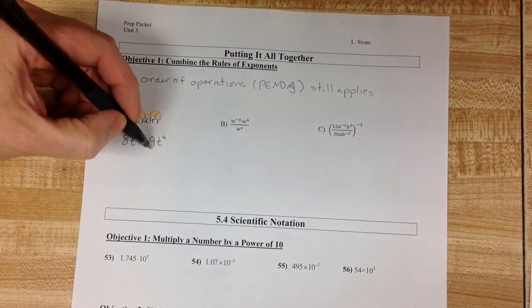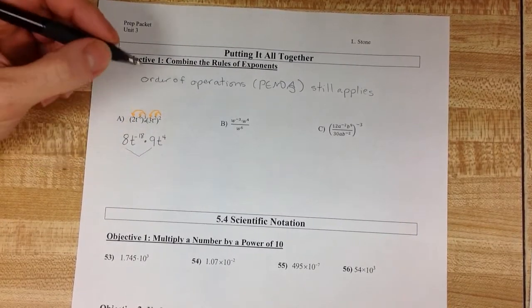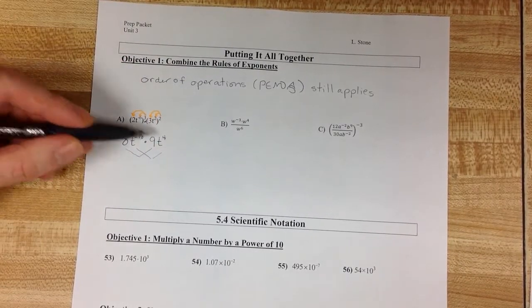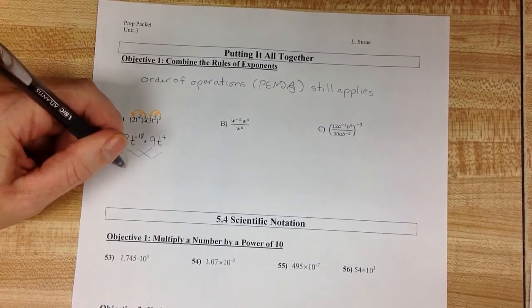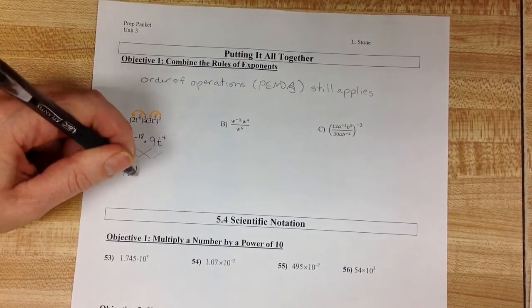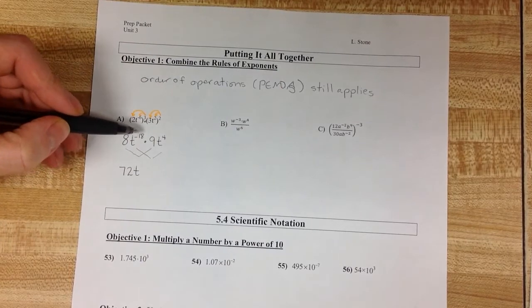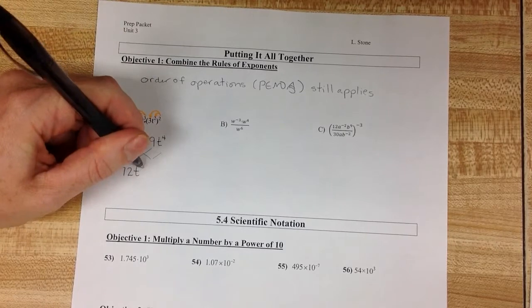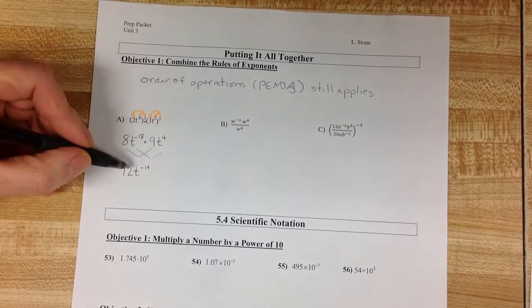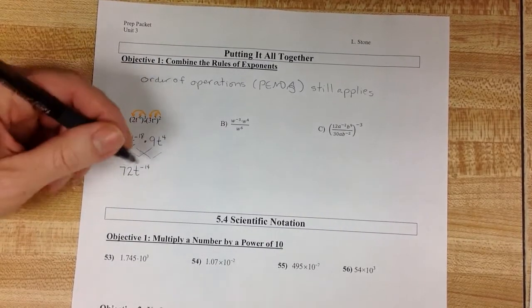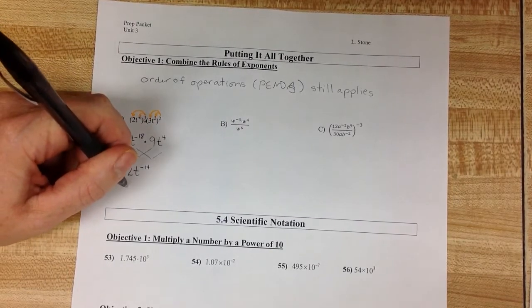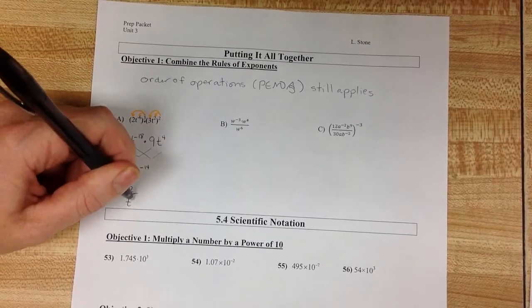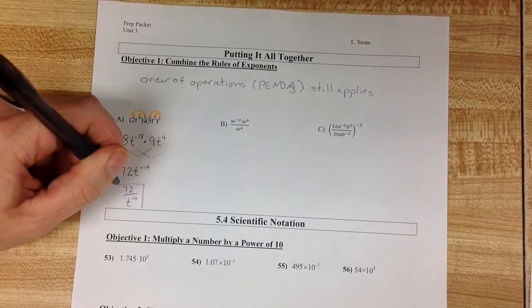Now I'm just going to combine my coefficient parts of this problem with the variable parts. So 8 times 9 gives me a total of 72, and t to the negative 18 and then plus a 4 would give me a negative 14. And to put my answer in final form, I'll write it without the negative exponent. So it becomes 72 over t to the 14th power.